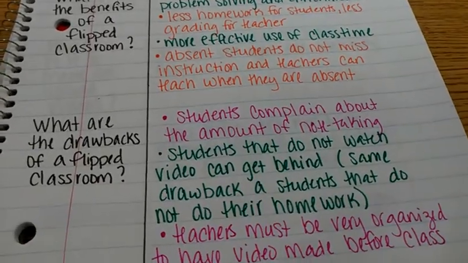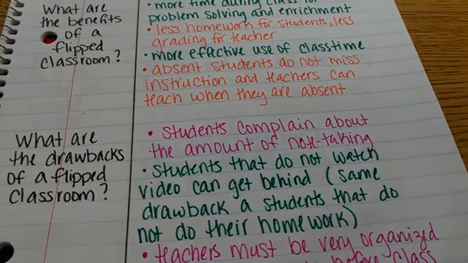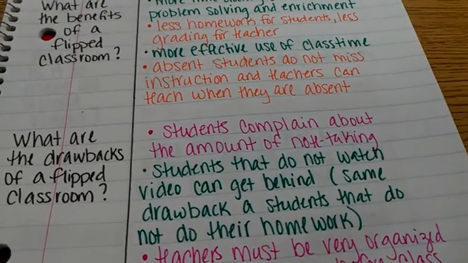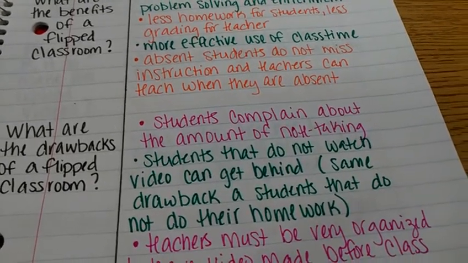Now, of course, there's going to be a few drawbacks of a flipped classroom. Students tend to complain about the amount of note-taking, but let's face it, students are going to complain about any assignment that you give them to do.